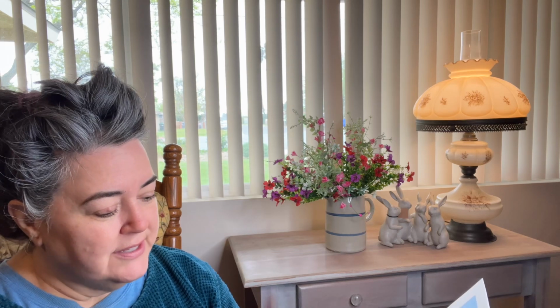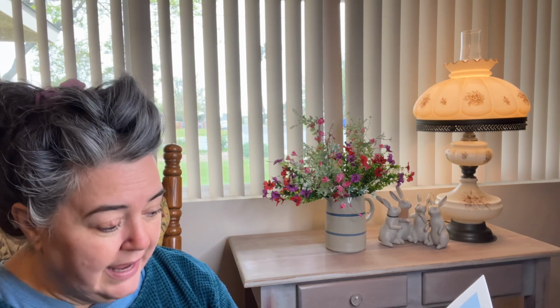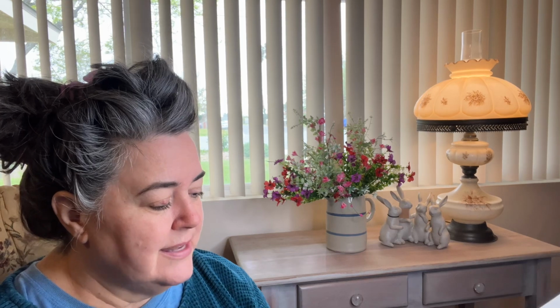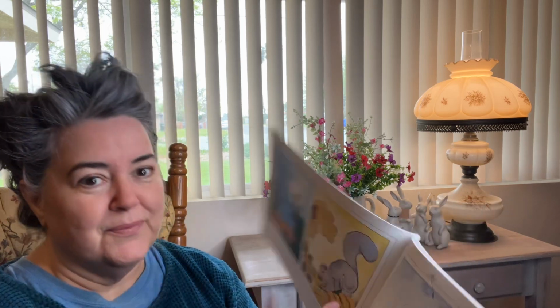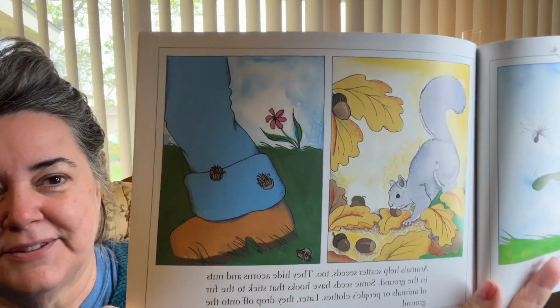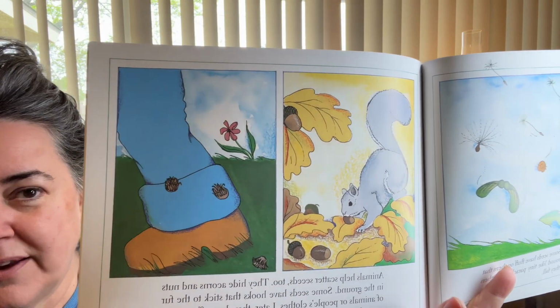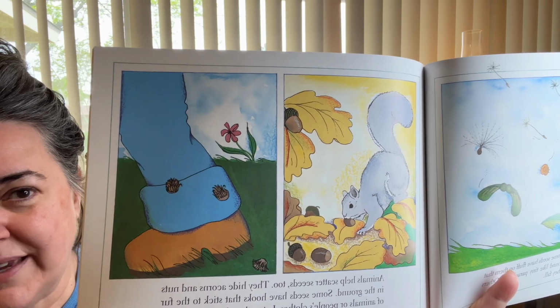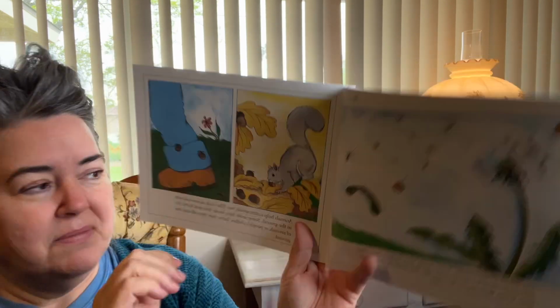Animals help scatter seeds too. They hide acorns and nuts in the ground. Some seeds have hooks that stick to the fur of animals and people's clothes, and later they drop to the ground. Wow, there's so many different kinds of ways that we get more plants.